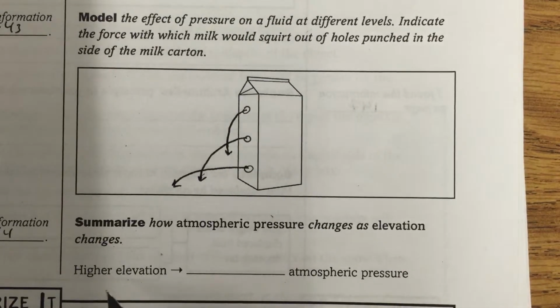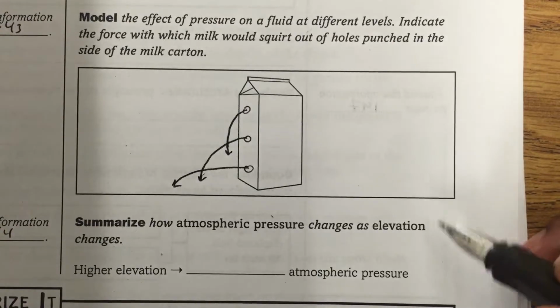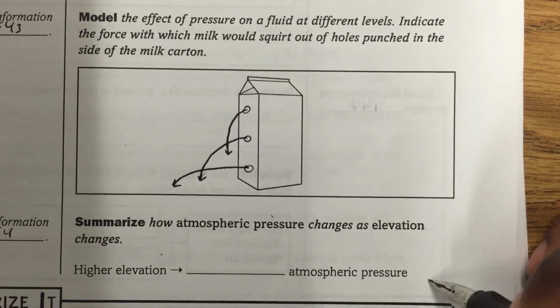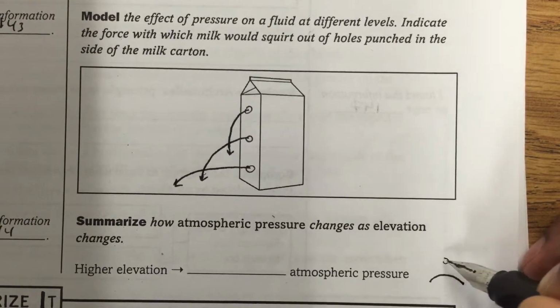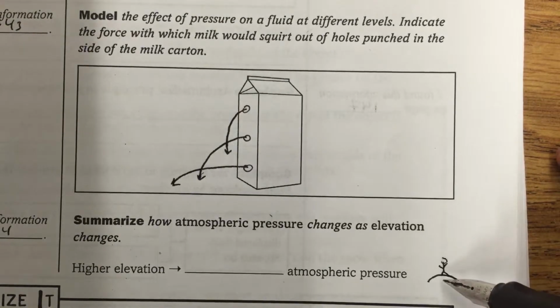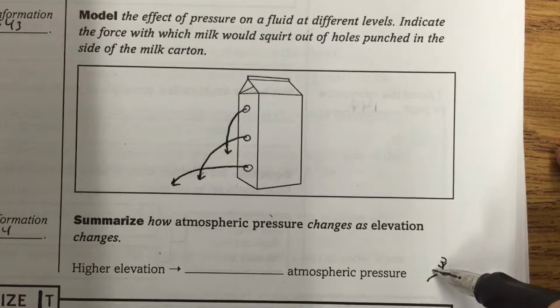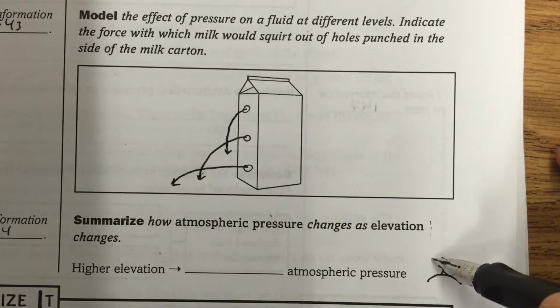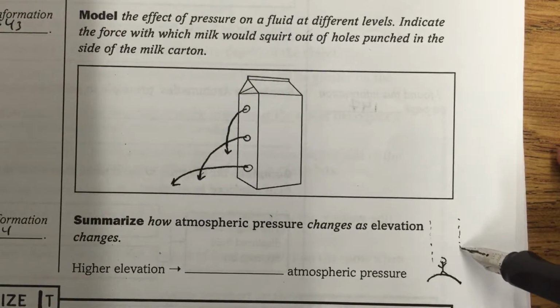Same with here, higher elevation. Elevation means the height above the earth. So airplanes fly at a high elevation, and if you're close to the ocean, you're at a low elevation, kind of at sea level. So the higher you go up, remember, think of the air. I'm going to draw, pretend this is the earth, and here we have a person. Remember the air is also a fluid. And let's pretend there's a little column here, just like we do with the graduated cylinders, except we're talking about air.